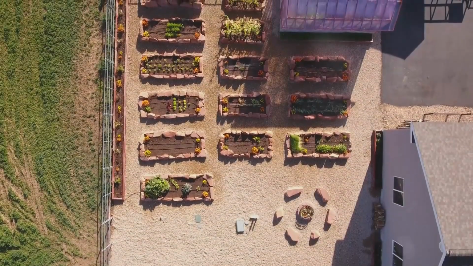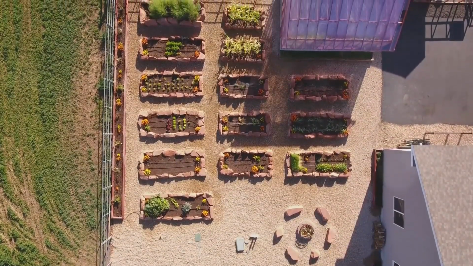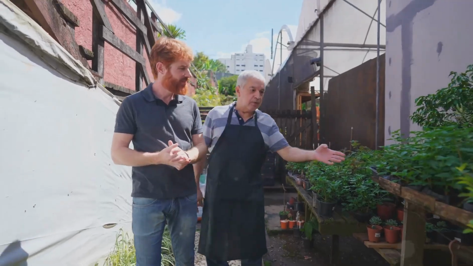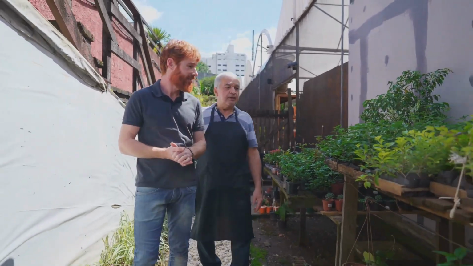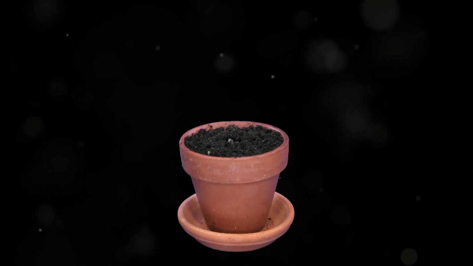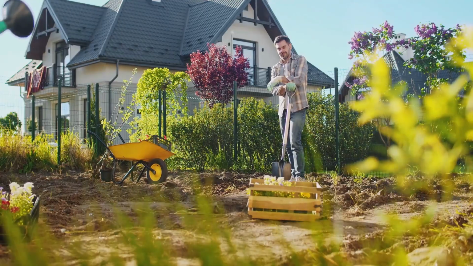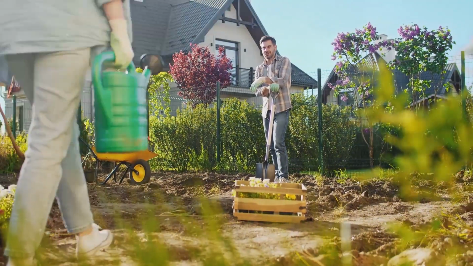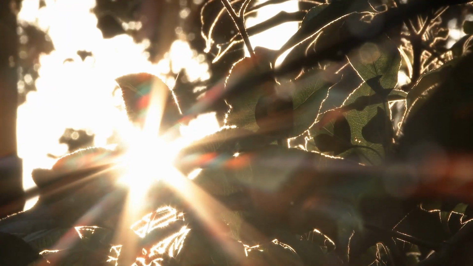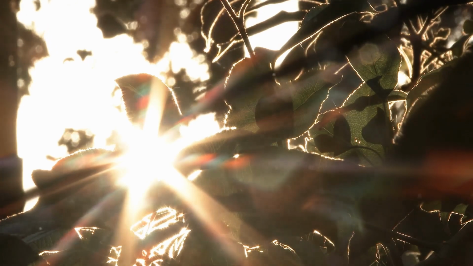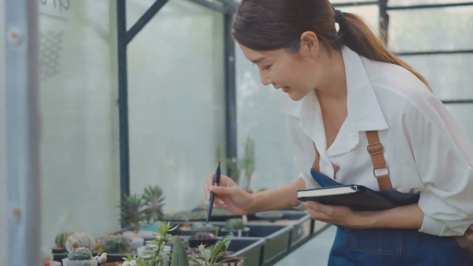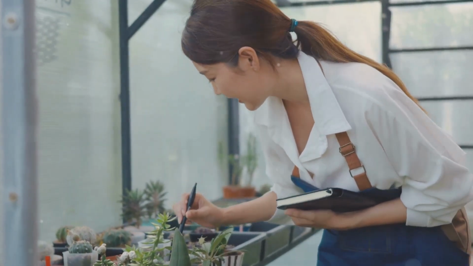Section 5. Creating your food forest, a step-by-step guide. Transforming your backyard into a thriving food forest is a rewarding journey. Here's a step-by-step guide to get you started. 1. Observe and assess. Spend time observing your site. Note sunlight patterns, soil type, wind direction, and existing vegetation. This information will guide your plant selection and placement.